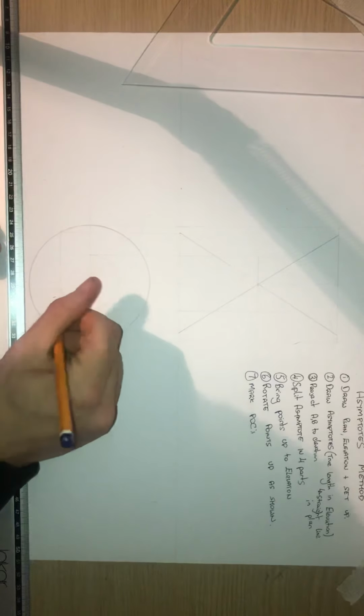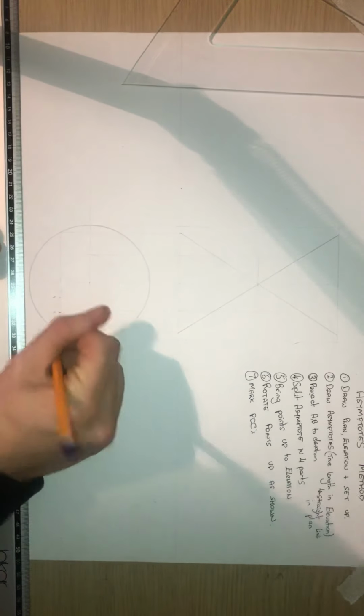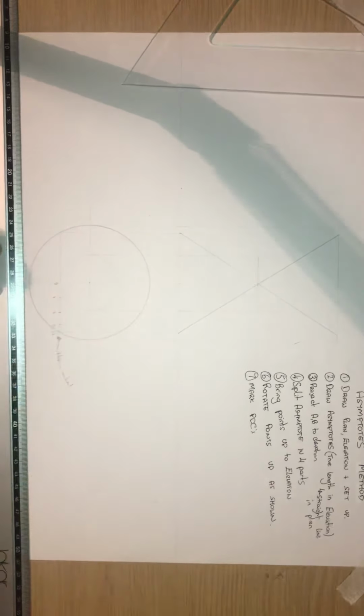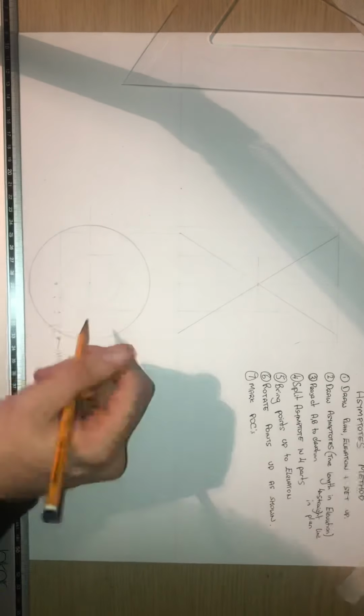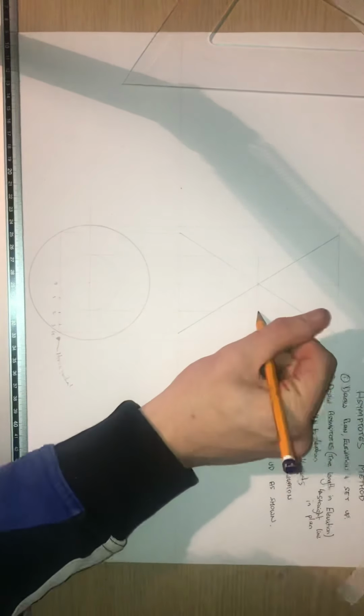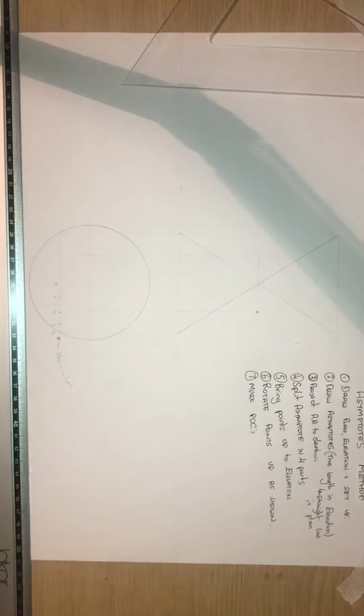So that's 1, 2, 3 and 4 after 0. As we know, 0 here is going to come up and be here, so that's going to be our point on the throat circle. It's going to be our narrowest point of the curve.